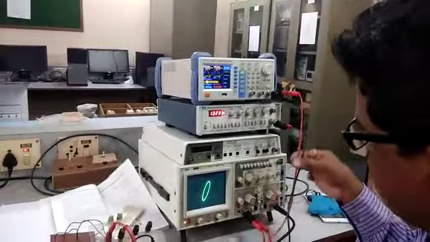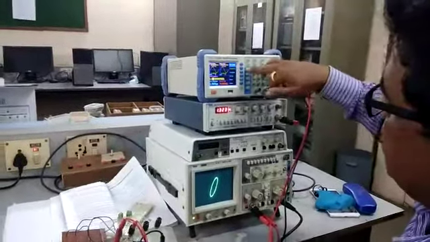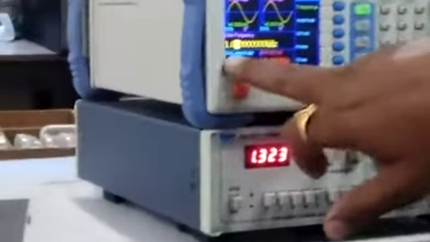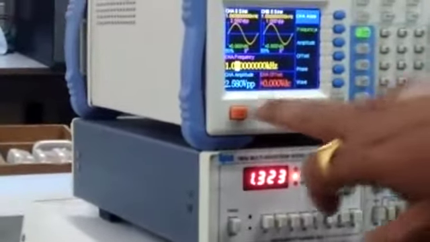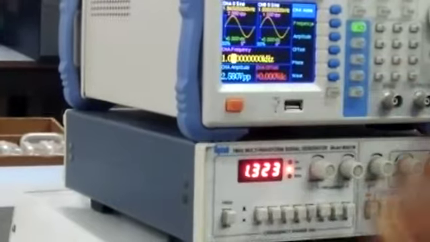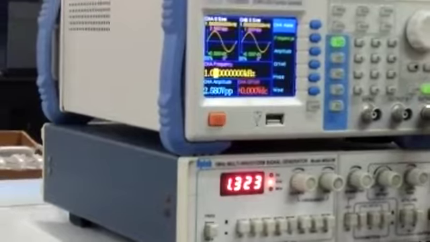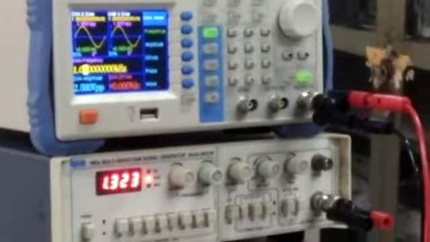Now from this function generator, see, the connections are like this. I am using here channel 1 having sine wave with frequency 1 kilohertz, and here the amplitude you can take down directly, that is 2.5 volt peak to peak, from channel A, positive terminal and negative terminal.